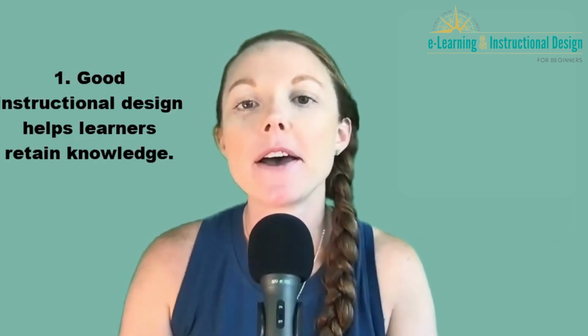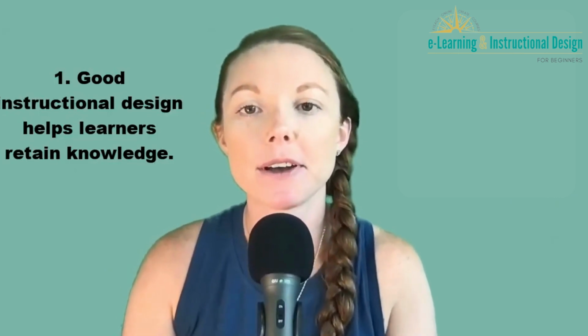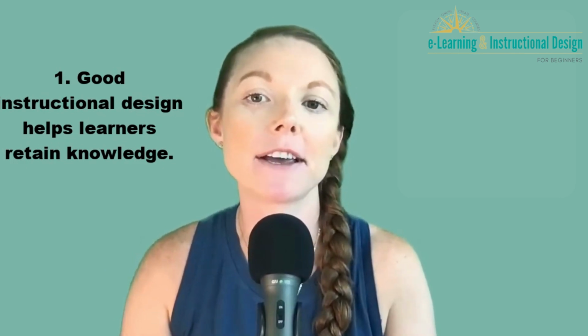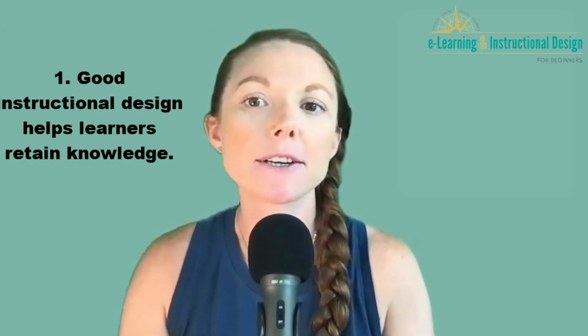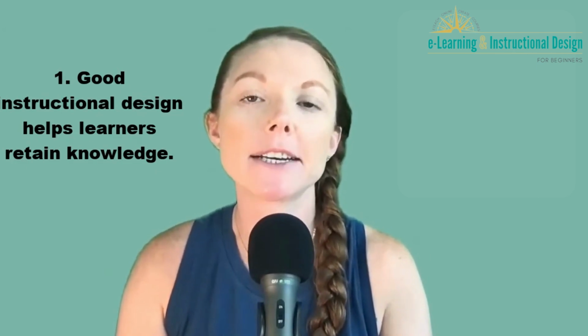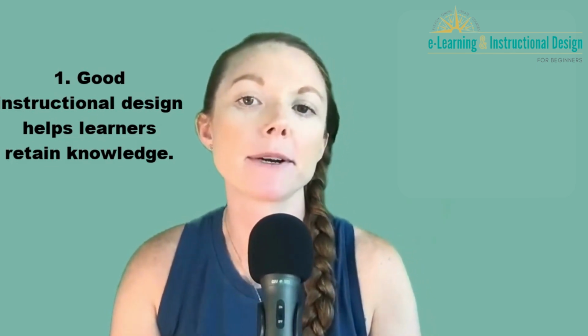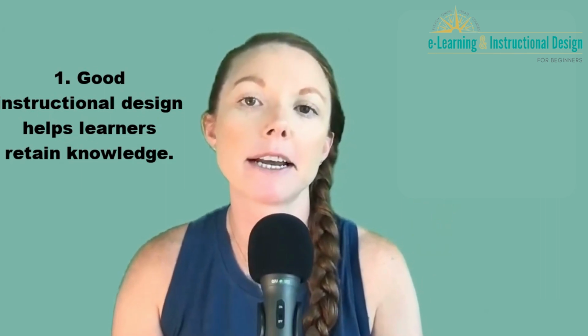Number 1, good instructional design helps learners retain knowledge. No doubt, good instructional design helps guide learners toward achieving the learning goals of a course, but apart from that, it also helps them to acquire and retain knowledge. The way visual graphics are presented in an online course can have a great impact on learners' retaining ability.